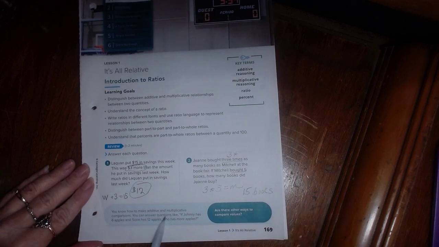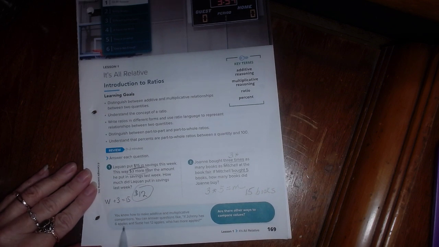It says you know how to make additive and multiplicative comparisons. You can answer questions like, if Johnny has 6 apples and Susie has 12 apples, who has more apples? So this one we can do in either multiplicative or additive, and we'll get into that a little bit more.